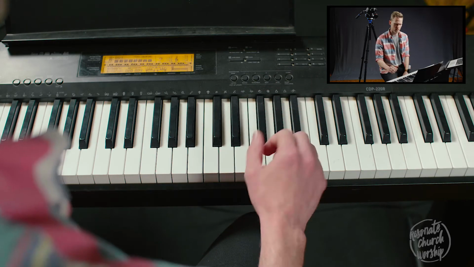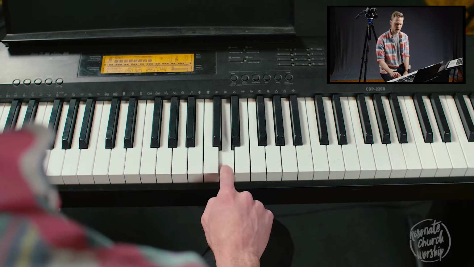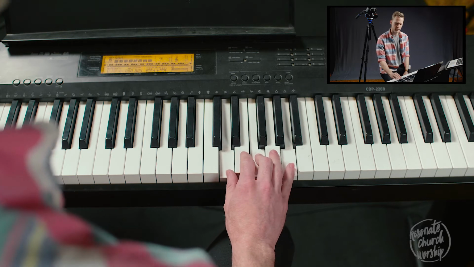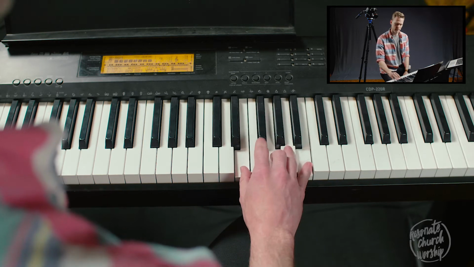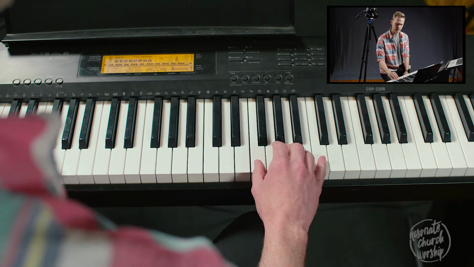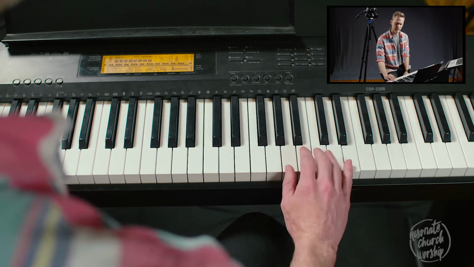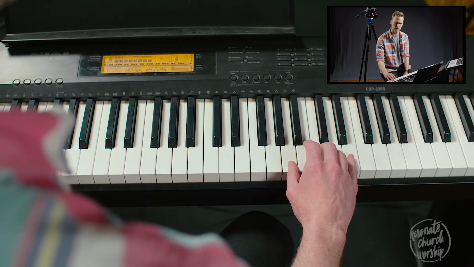The 2, so 1, 2, the D is a minor. The 3 is a minor. Hear it? This is that 4, F major. And then the 6, so the 2, 3, and the 6 are minors. So A minor.